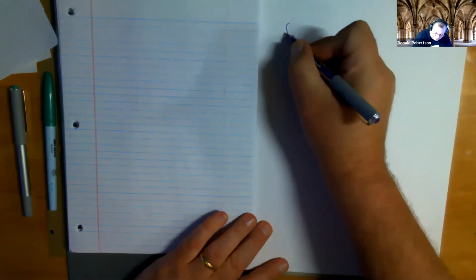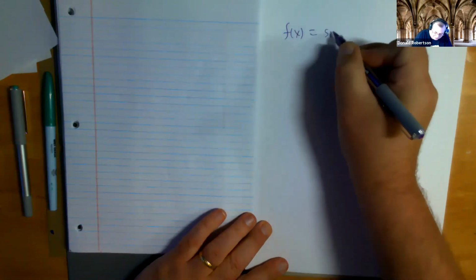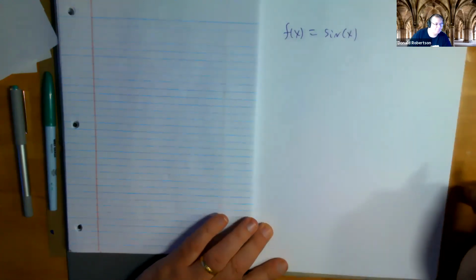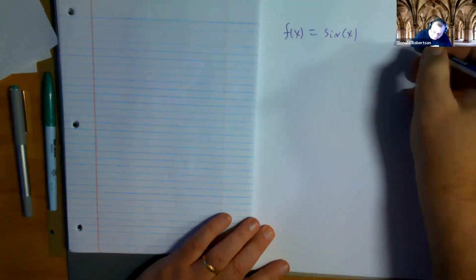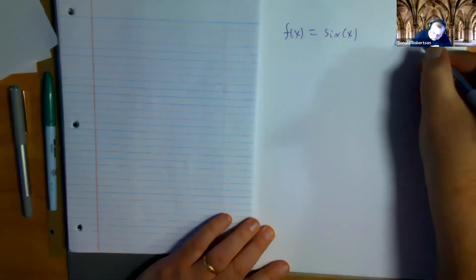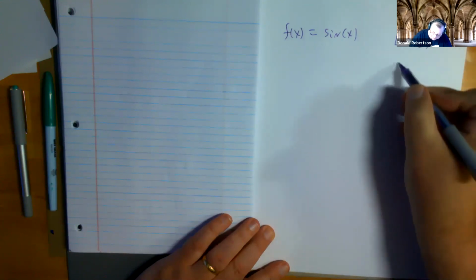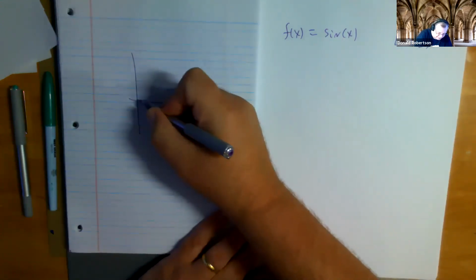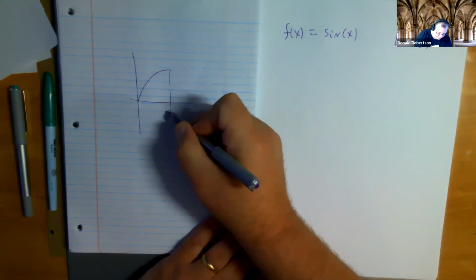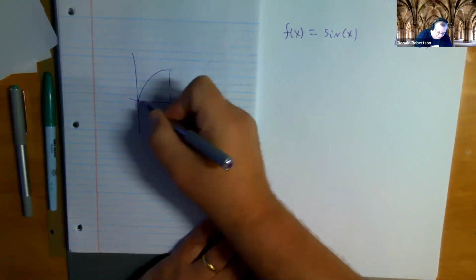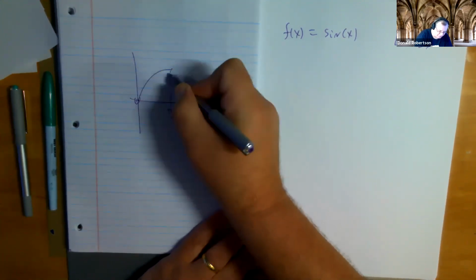So I'm going to make my life very easy. I'm just going to pick the sine function. Right. And we're going to do the sine function from 0 to pi upon 2. So if you imagine what that would look like, can you see that we're going from here to here, right?